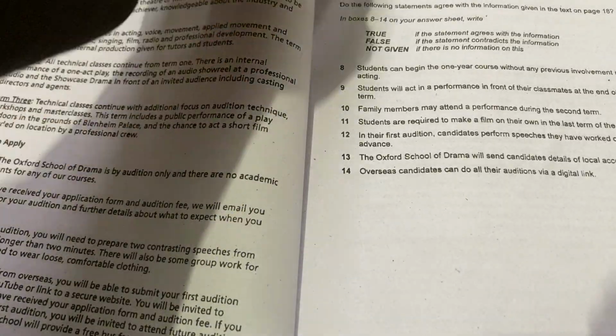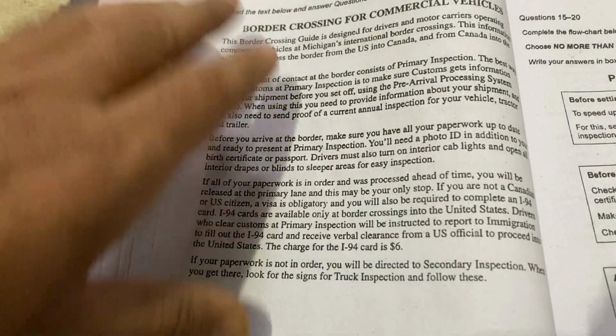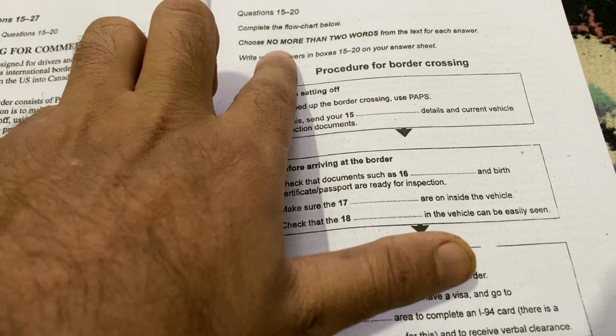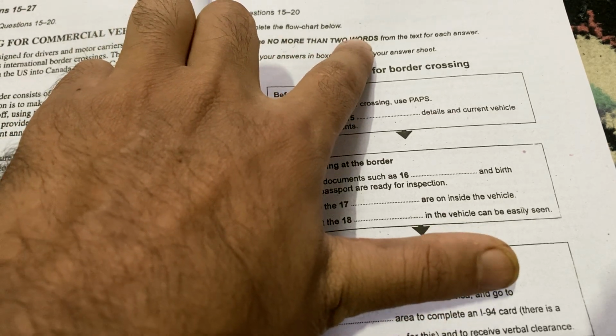So when you solve question 1 to 14, you move on to the next section. It will be section 2. You have a paragraph, and then you have questions. Again, whenever you are trying to solve the question, you will read the instruction. The instruction says no more than 2 words from the text for each answer.